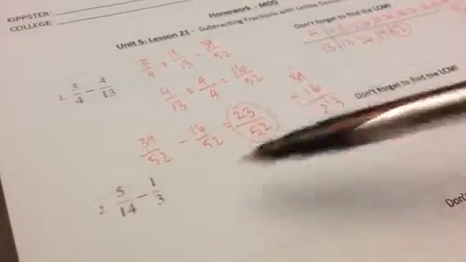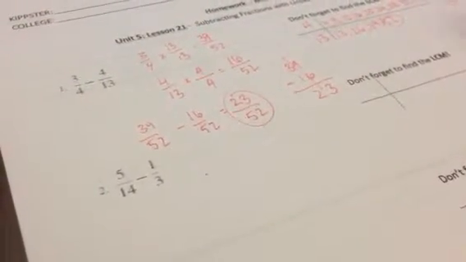Now, be careful because some of these denominators are a little tricky, but you can stick with it. All right, good luck.